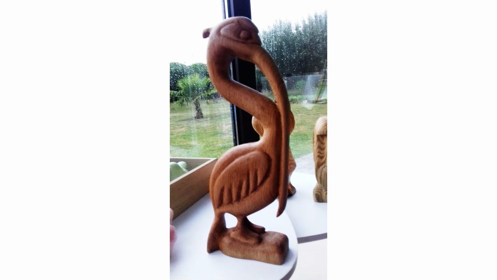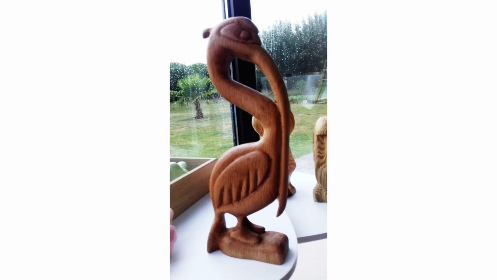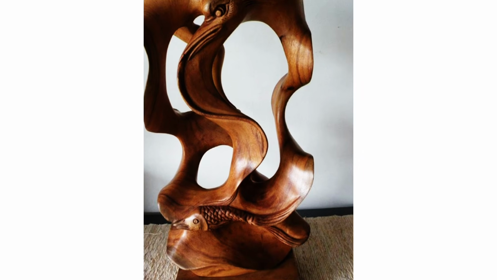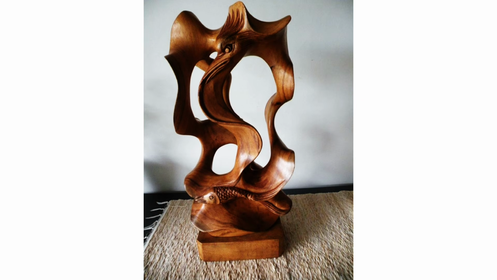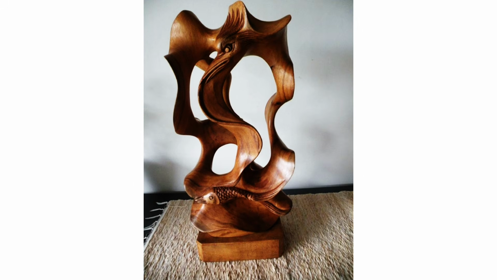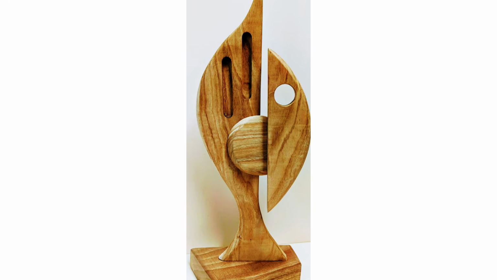An abstract sculpture can express love, freedom, fear, growth, or transformation. It can represent nature, time, memory, or identity. And sometimes, it simply exists to be beautiful. There's no right or wrong way to interpret it. What matters is the connection it creates.